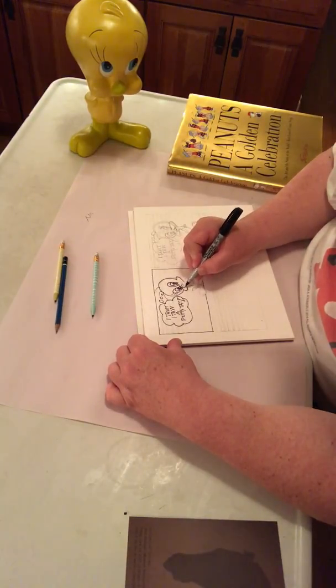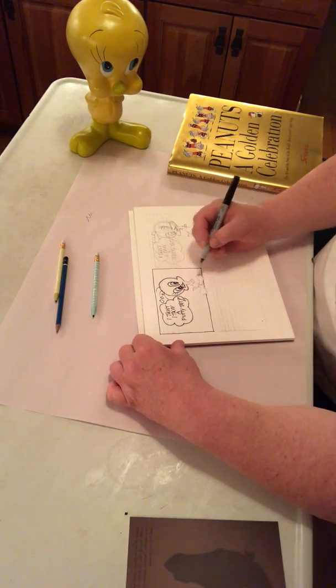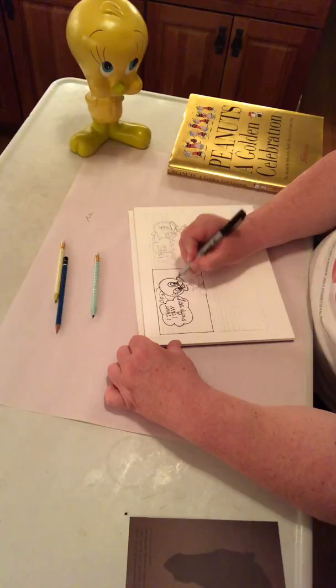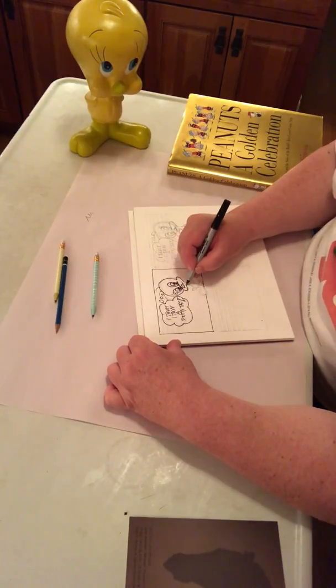Okay, here's the beak. And then the body.